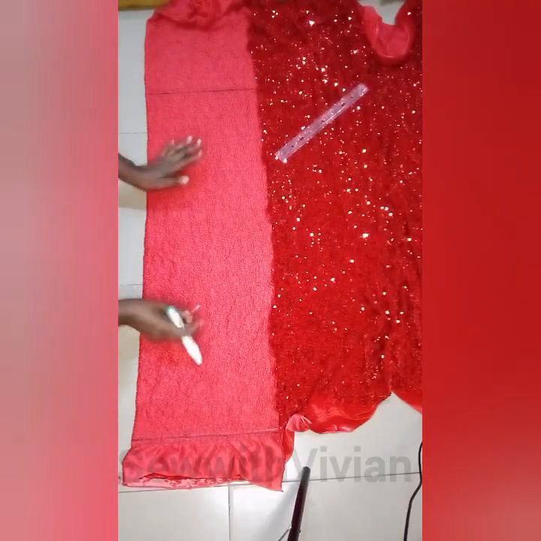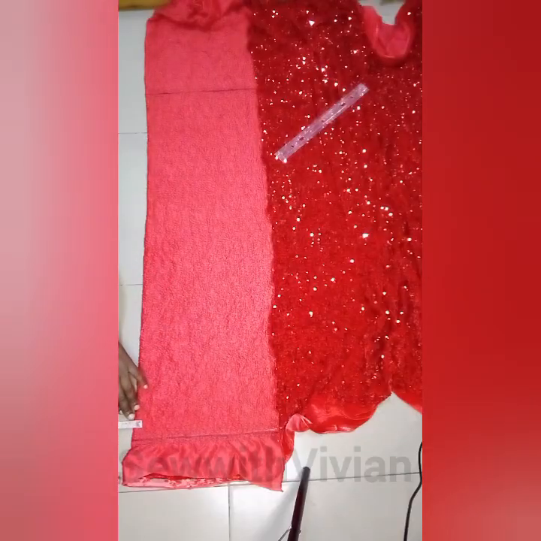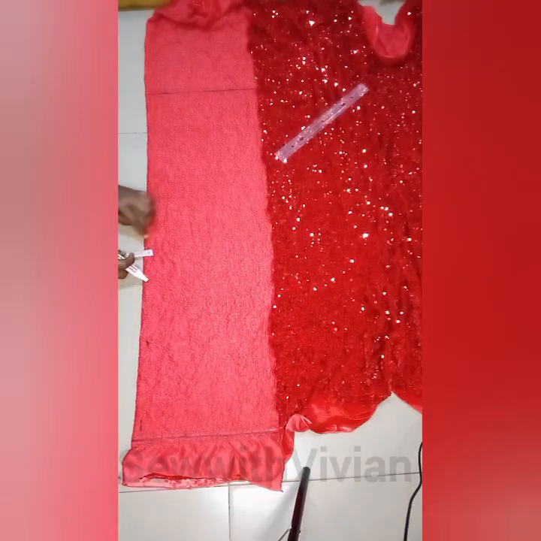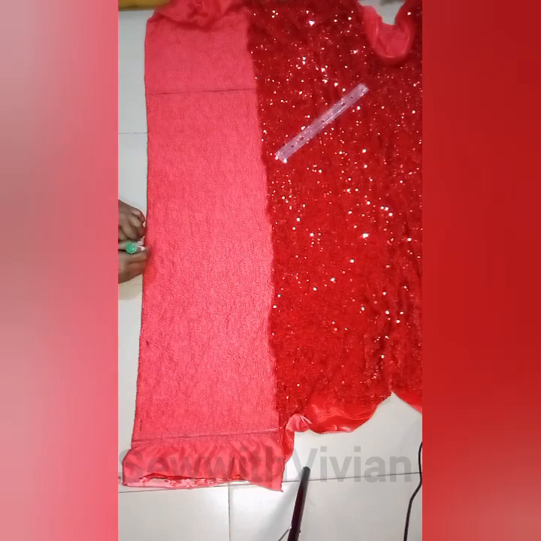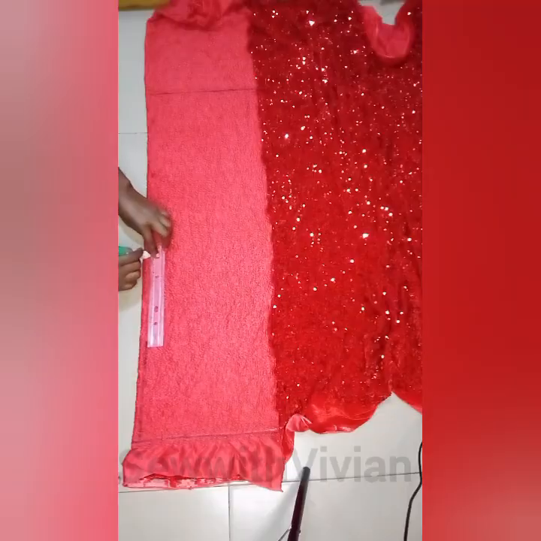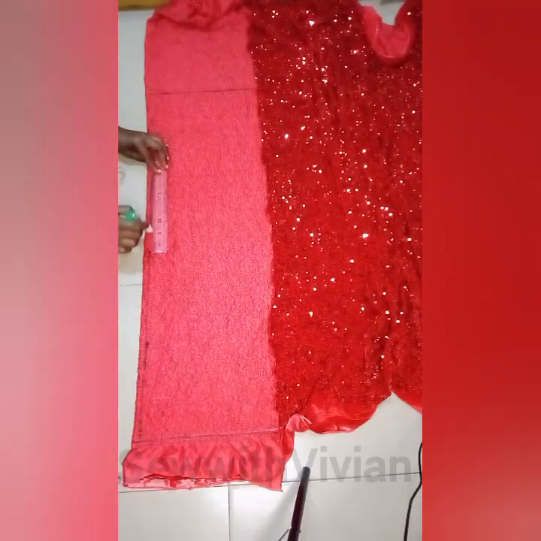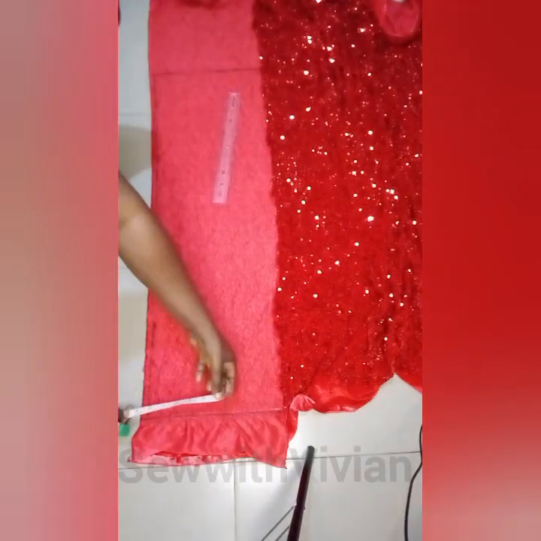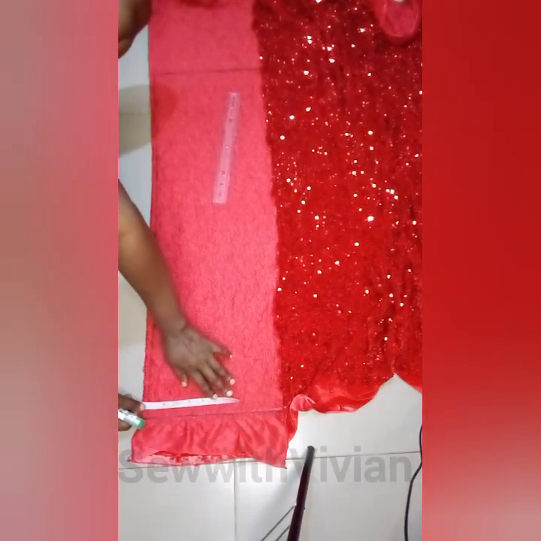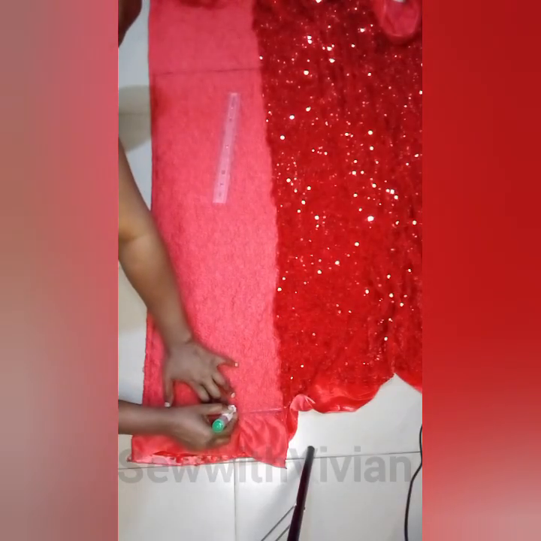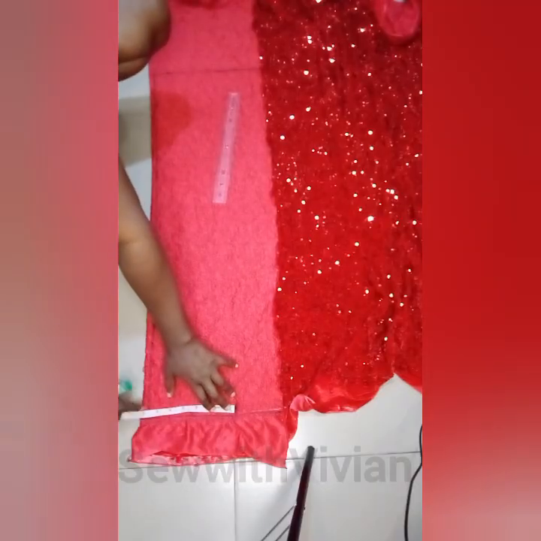So next up I'll be marking out half an inch for the zipper allowance, that is 0.5 inches for the zipper allowance down to the length of the gown. So the shoulder measurement I'm working with is 13 inches. 13 inches divided by 2 will be giving me 6.5 inches, so I'll mark that from the zipper allowance.